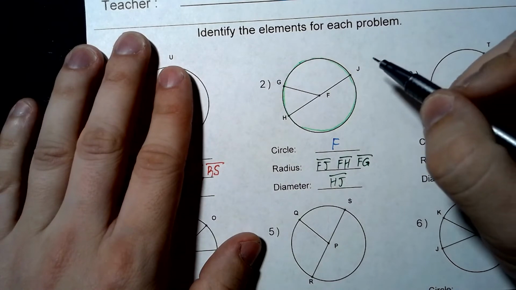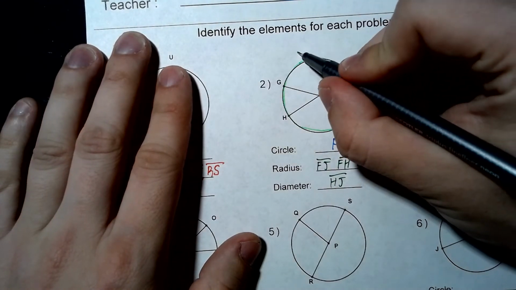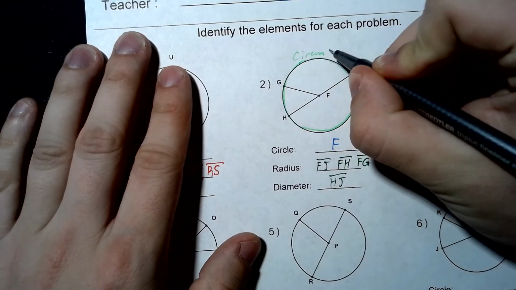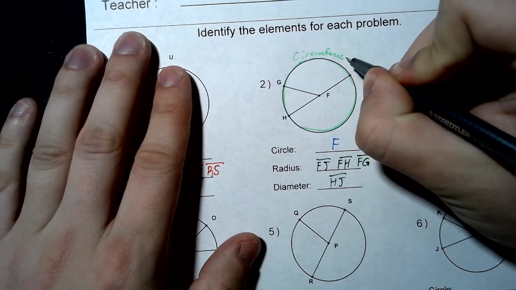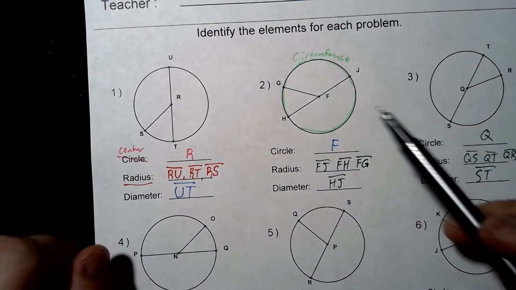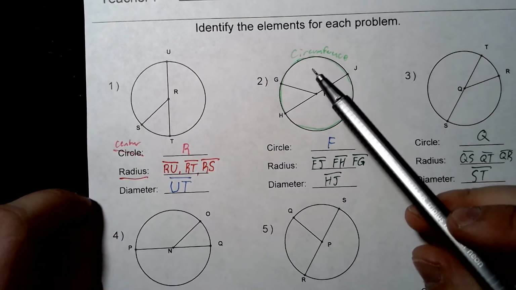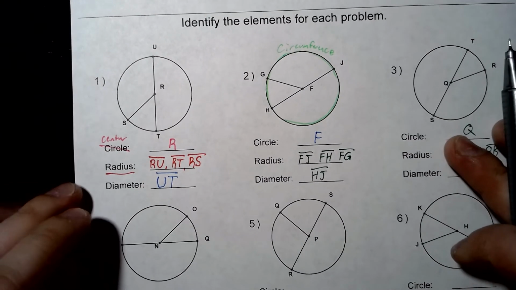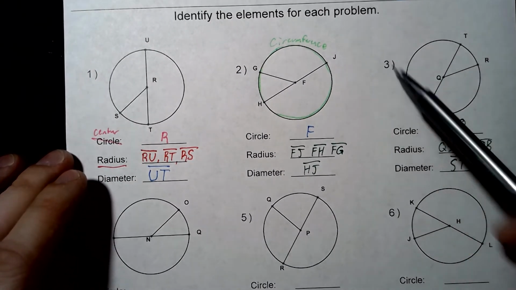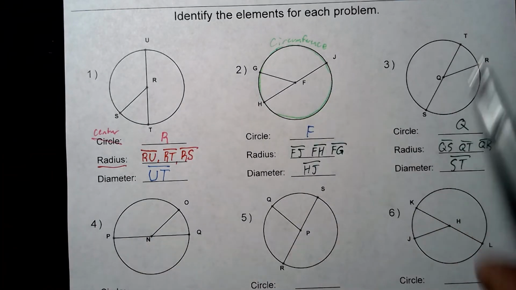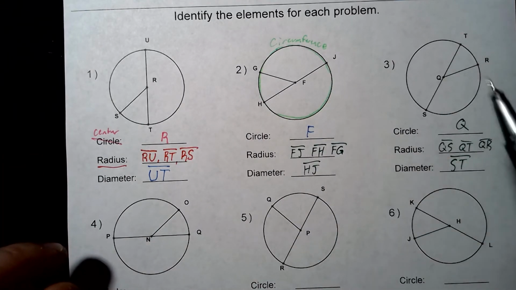But that green line would be my circumference. And this is something we'll be working on finding in the next part of our unit, but I wanted to make sure that we got started just by making sure we understood what all the parts of the shape were.